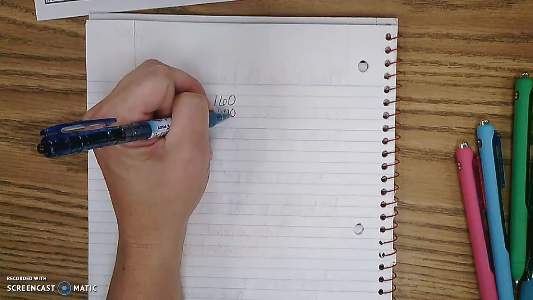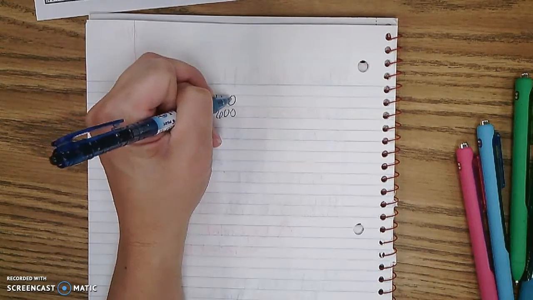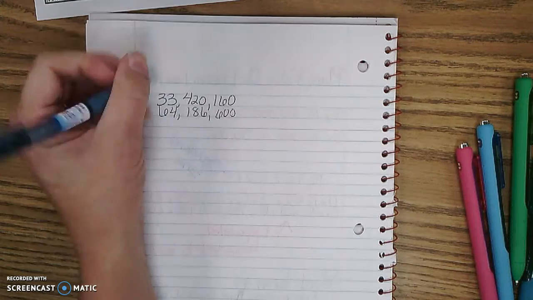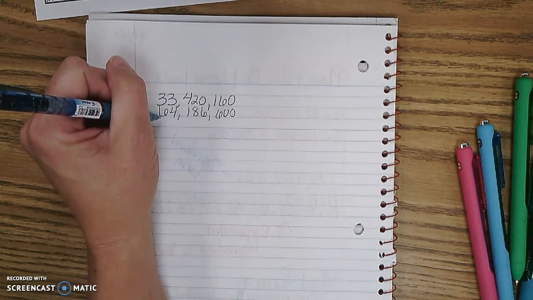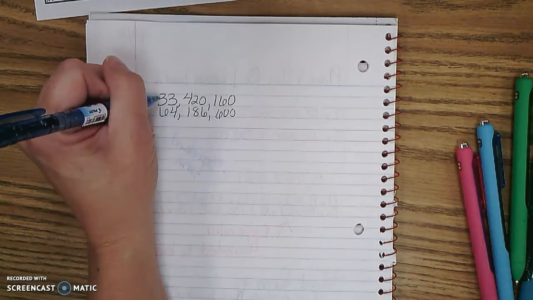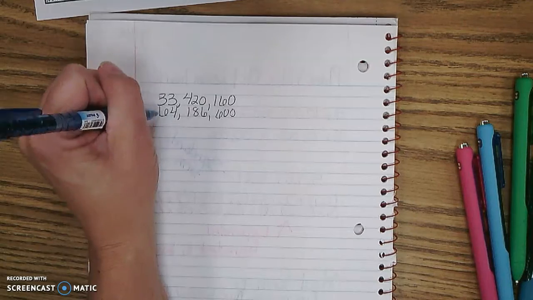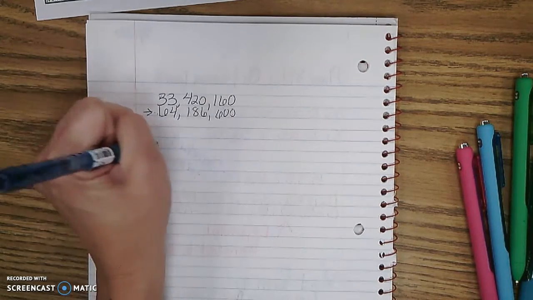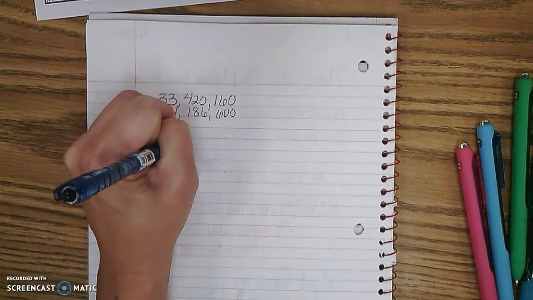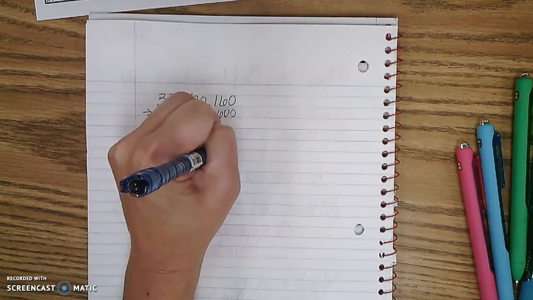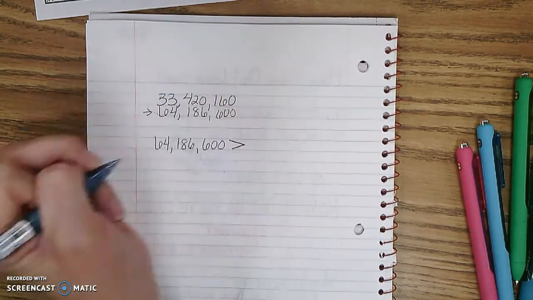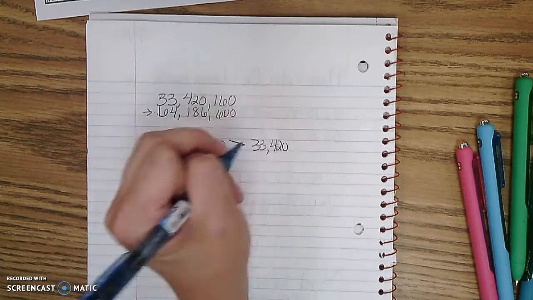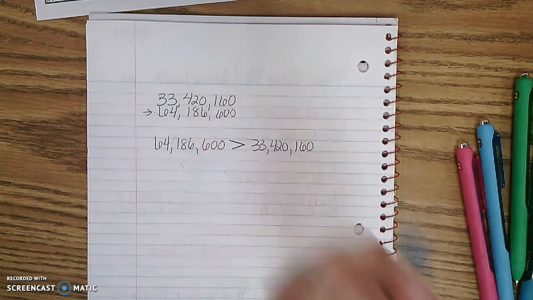So I always start here with the digits to the right, 0 and 0. I cannot tell who's bigger there. I'm sorry, start on the left. The 3 and the 6. Who's bigger? Well, right away I know the 6 is bigger, so I know that 64,186,600 is greater than 33,420,160.